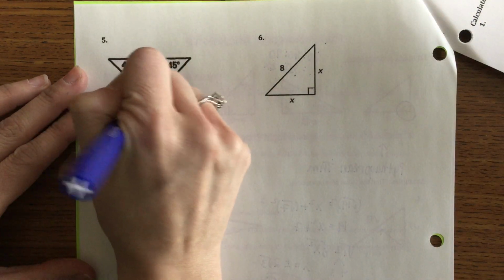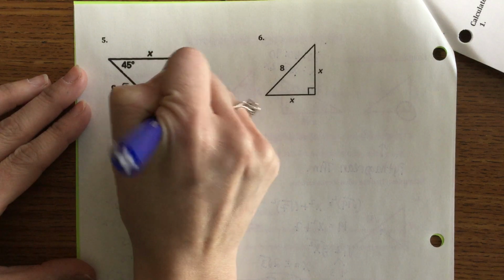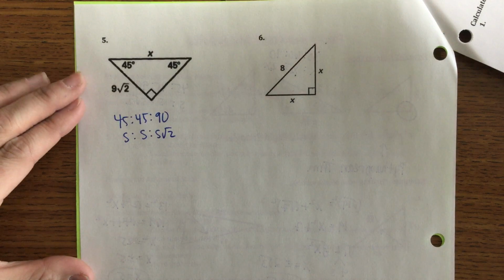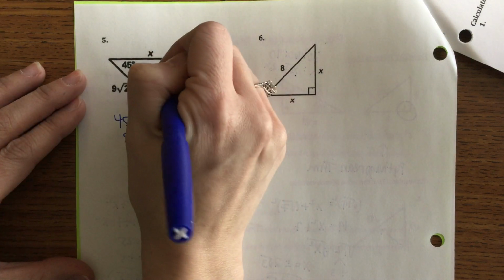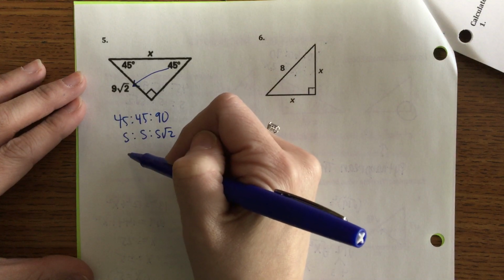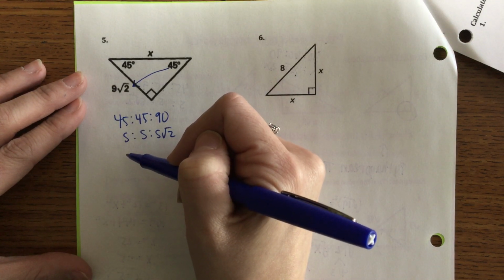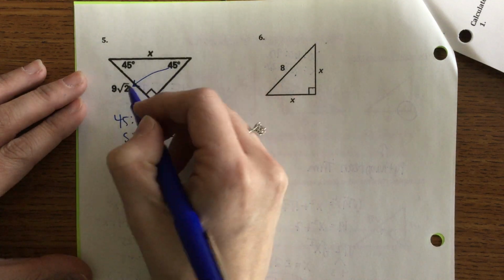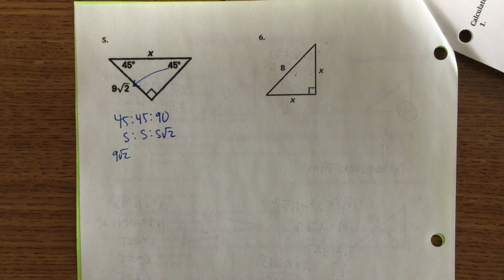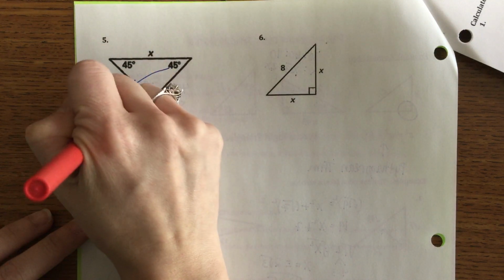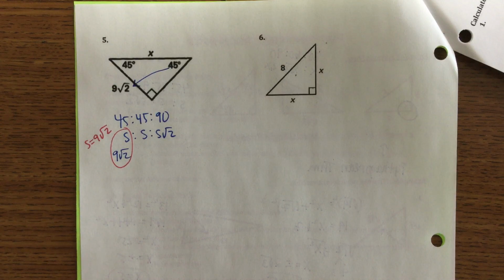45, 45, 90. Should have started with the 2 ratios. So this is s root 2. We know the side across from the 45. What do I put under 45? 9 root 2 or 9? 9 root 2. The side is actually 9 root 2. So the side across from 45 is 9 root 2. So this tells us that s equals 9 root 2.